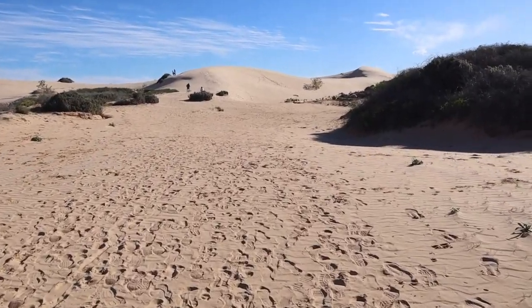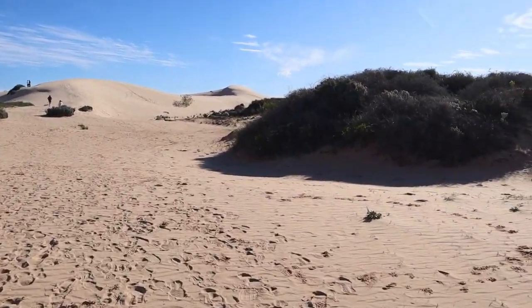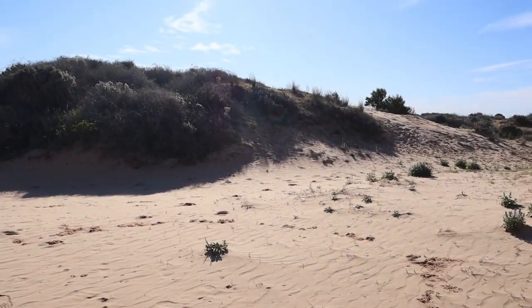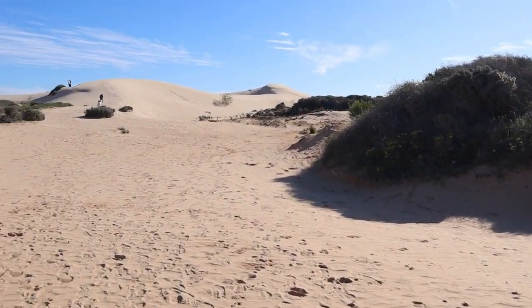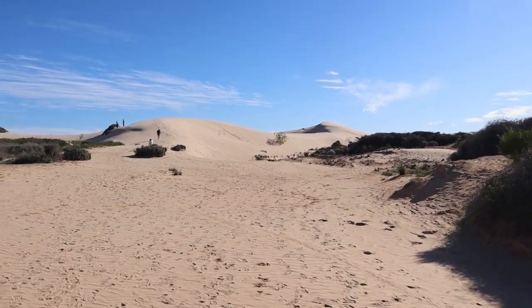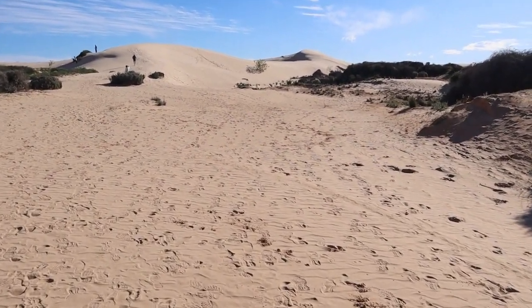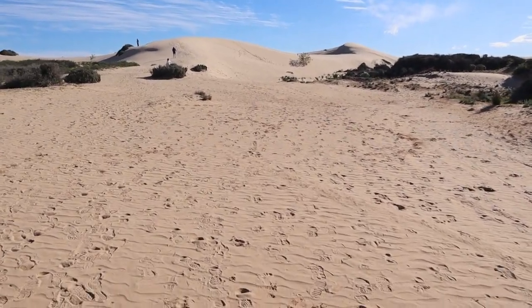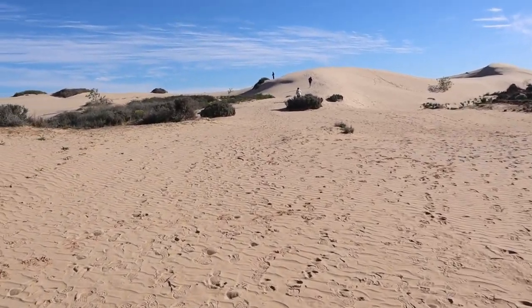Here we go. I haven't seen sand hills for years. Forget how cool they are. The giant one up there. The only thing is, it's hard going, walking up it.